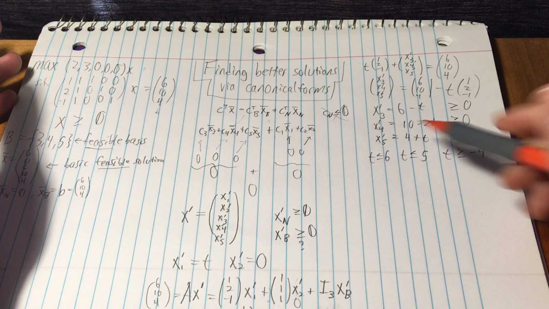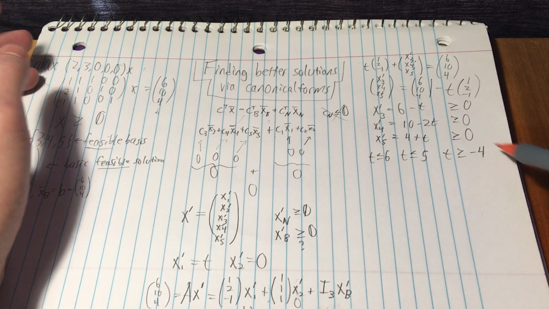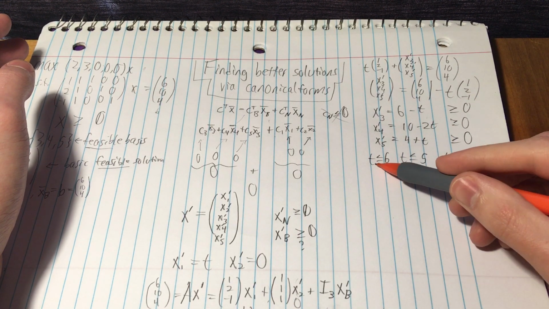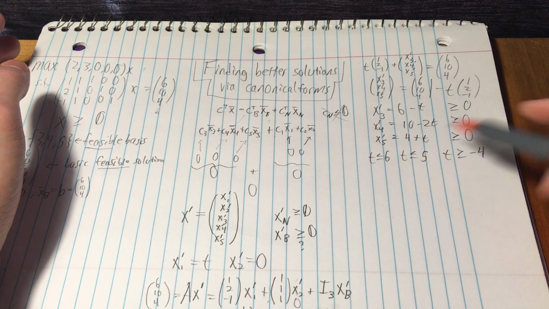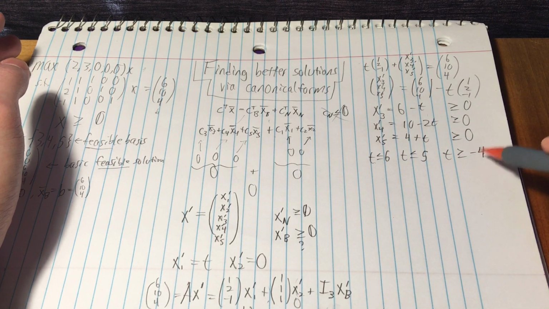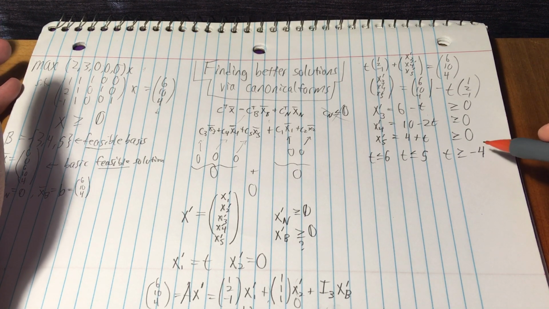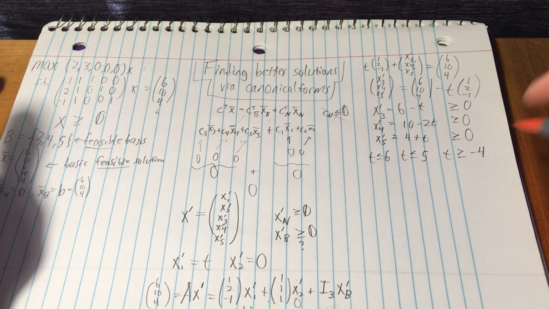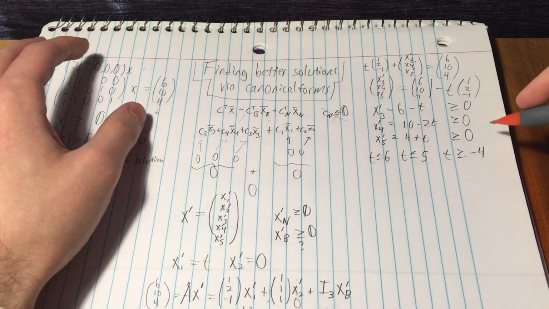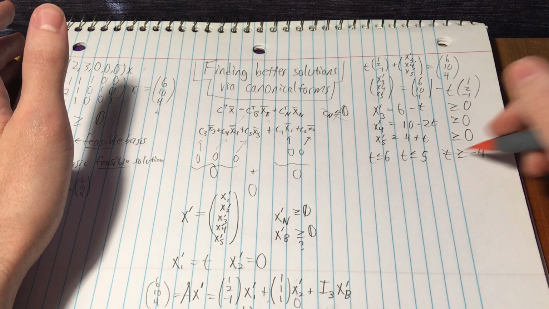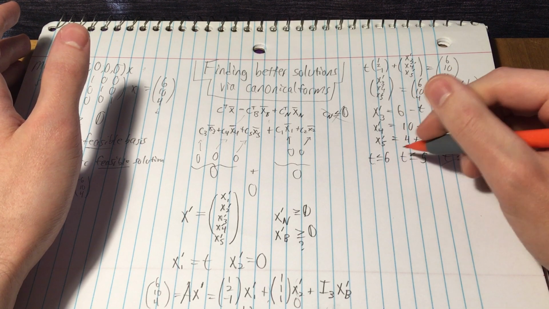But we can't make it arbitrarily big. That's what these constraints are saying. We just constrained t. T has to be less than or equal to 6, it has to be less than or equal to 5, and it has to be greater than or equal to negative 4. Well, being greater than or equal to negative 4 is not a constraint at all. It was already going to be positive, so the fact that it has to be greater than or equal to negative 4 doesn't matter.